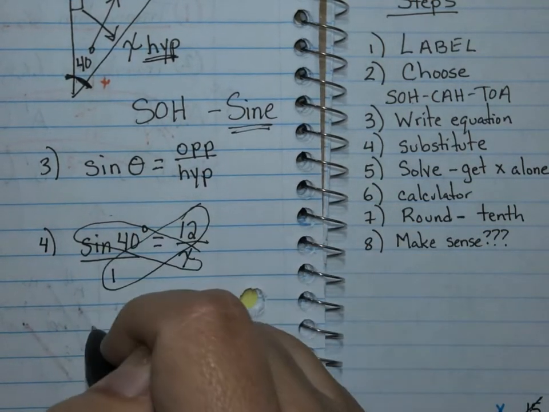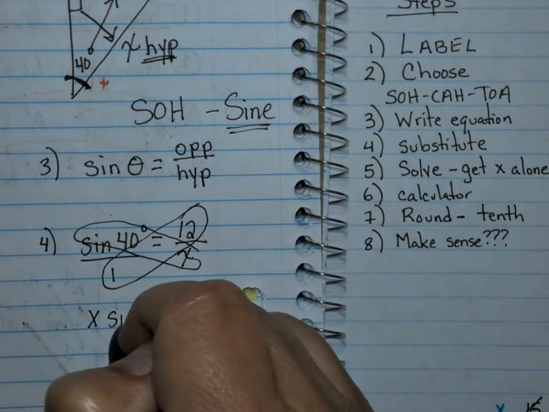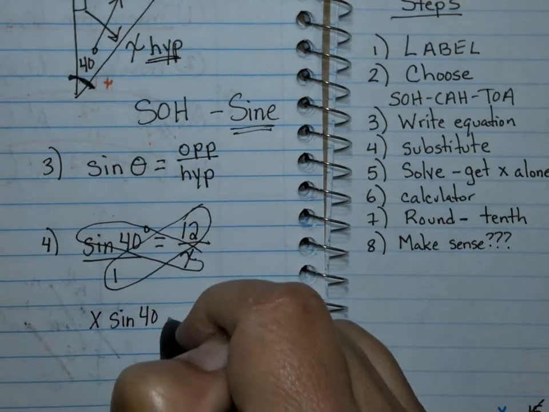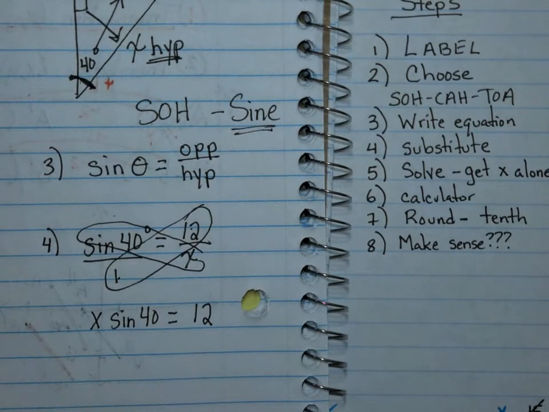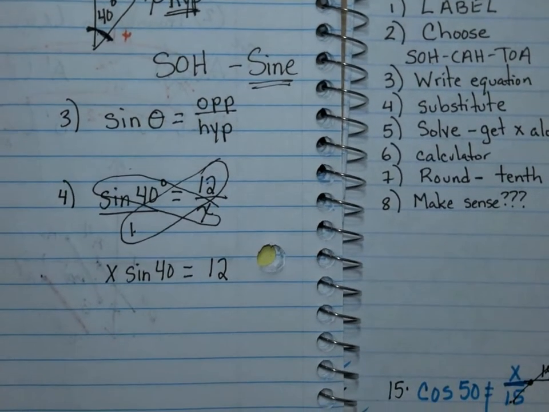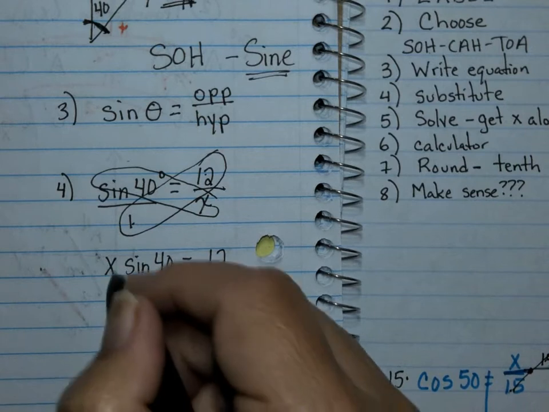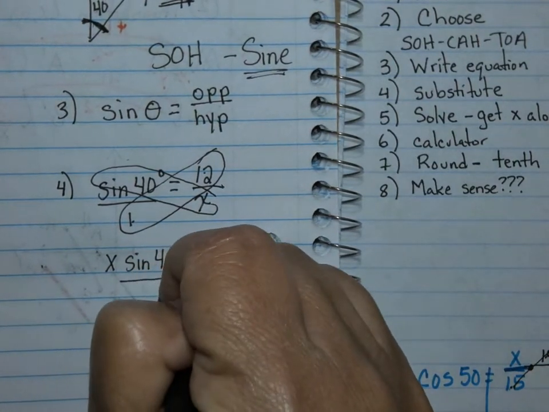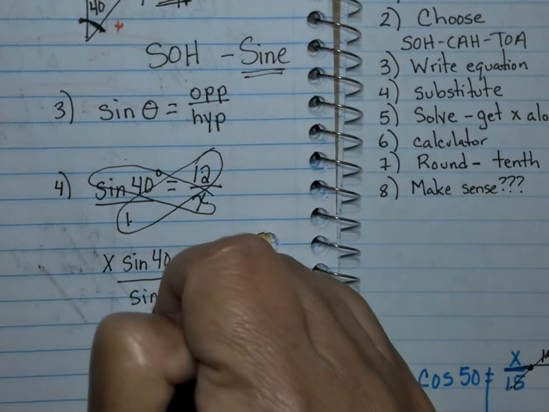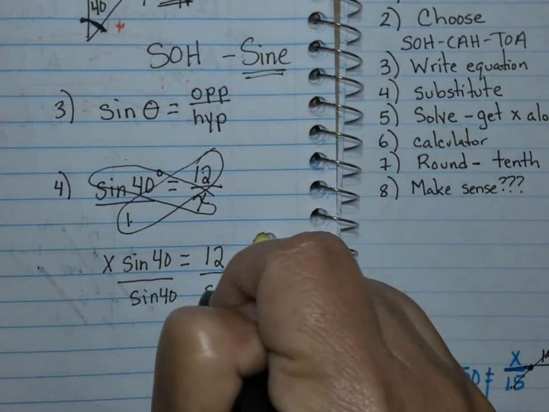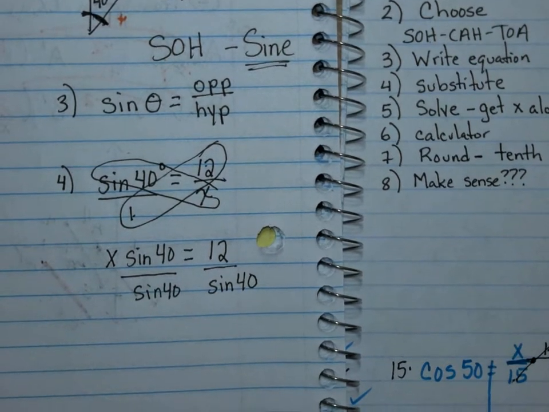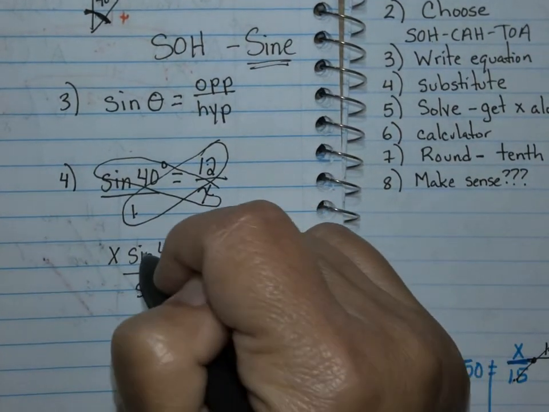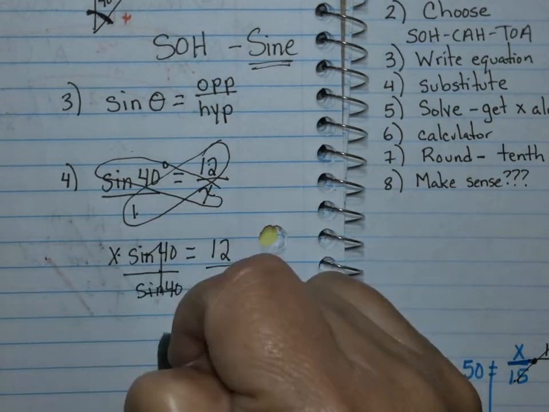So this means x times sine 40 equals 1 times 12, which is 12. And now, to get the x by itself, you're going to have to divide by sine 40. Sine 40 divided by sine 40 is 1. 1x is just x.